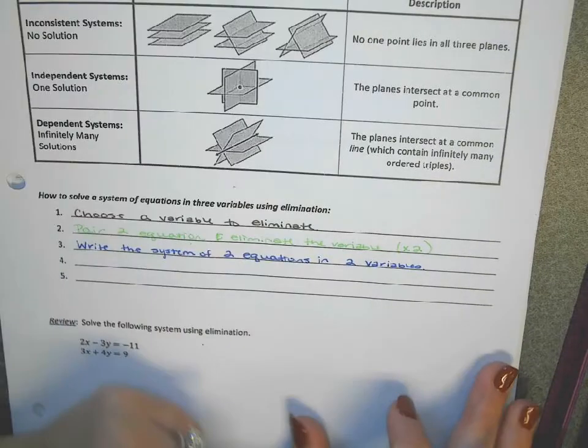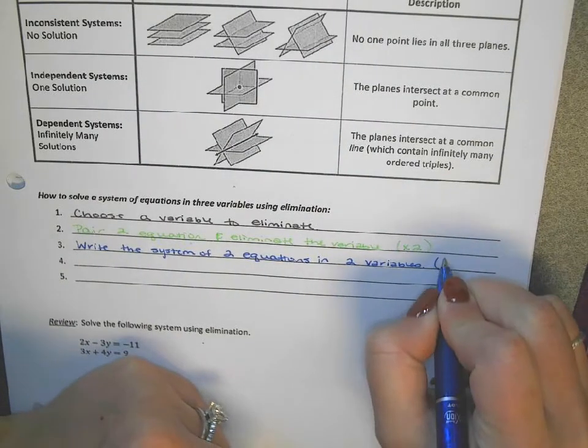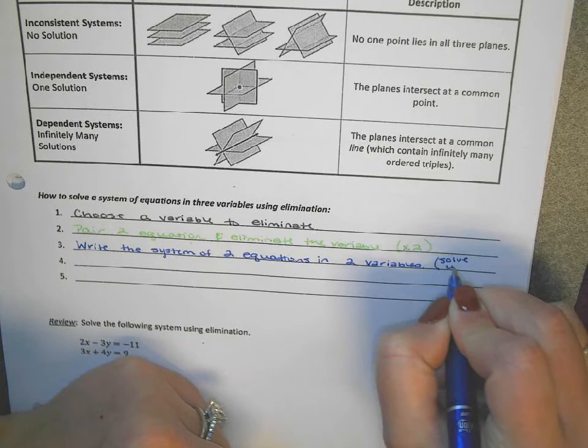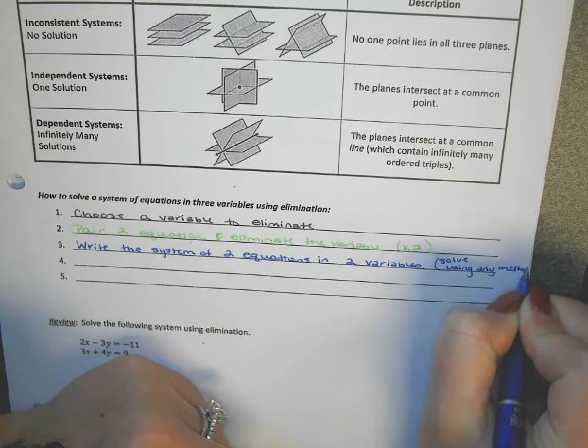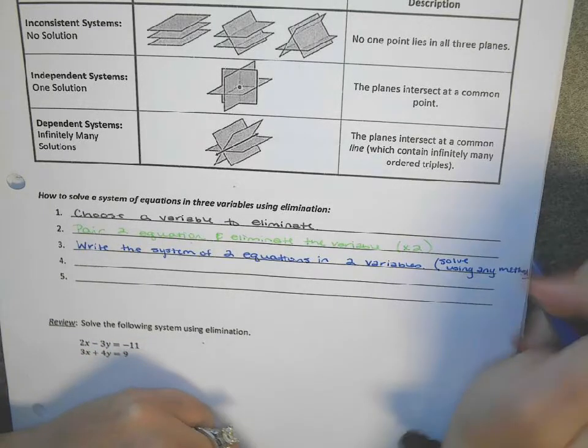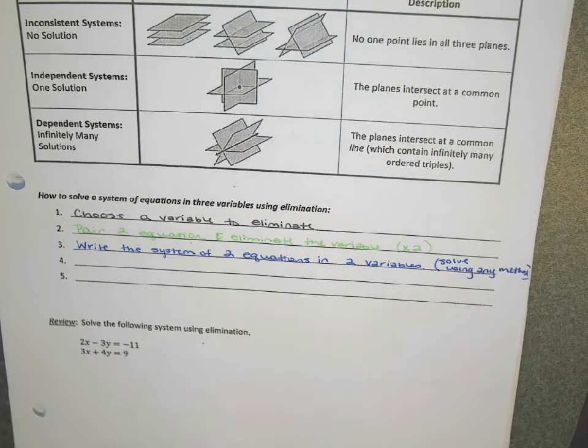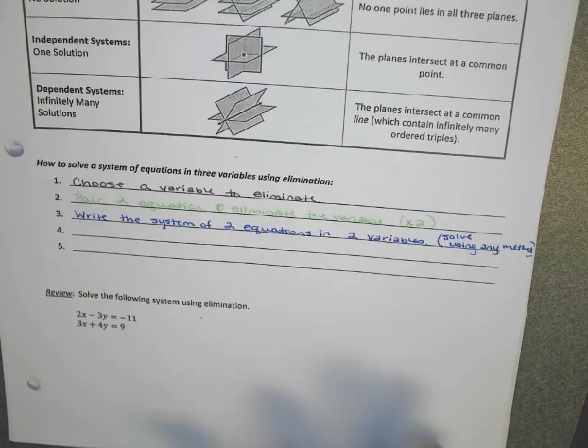When you do that, you get to solve using any method. That's review. You know how to solve a system in two variables. So when you get it to that point, you get to solve it any way you want. Now you're probably thinking these steps make no sense to me. They probably don't right now because we're just writing them down so you have them to refer back to. Once we've practiced it, they'll make more sense.